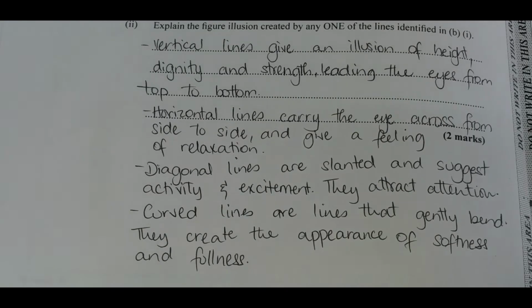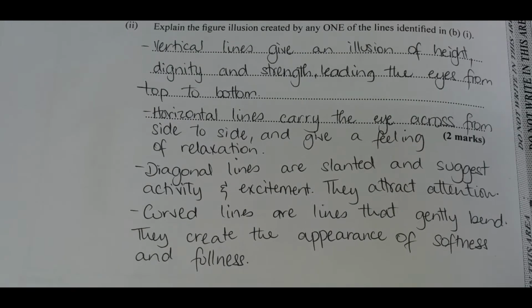Question 5b, Roman numeral 2 says explain the figure illusion created by any one of the lines identified above. Now I gave you 4 different types of lines, so I'll be explaining the illusion for each line. Therefore, you can select any one of these definitions or explanations to use for your answer.